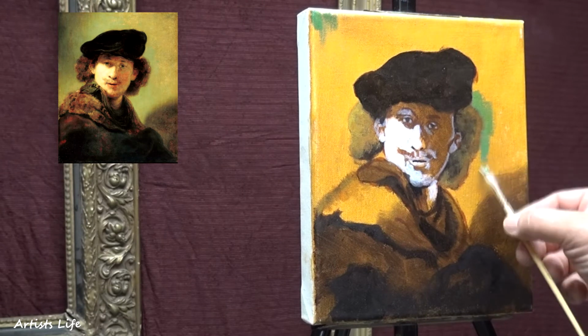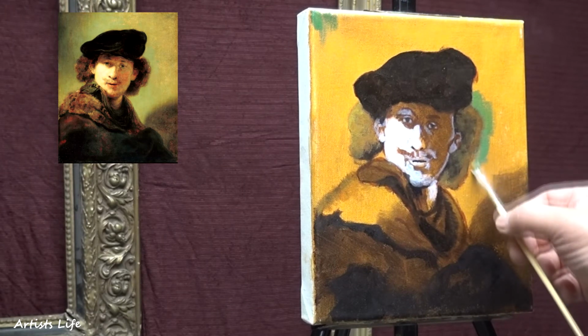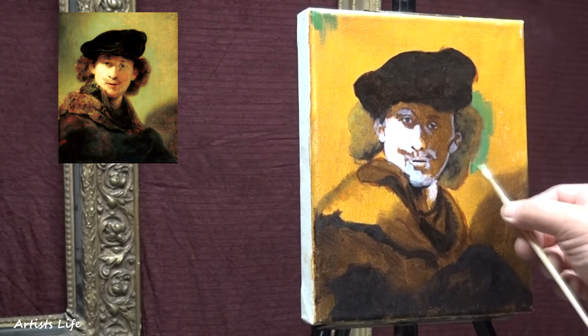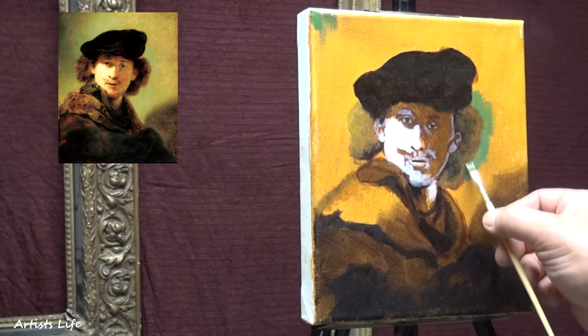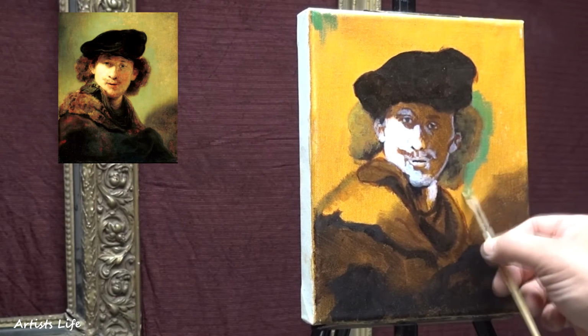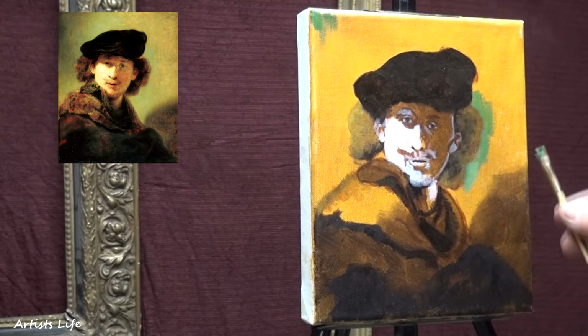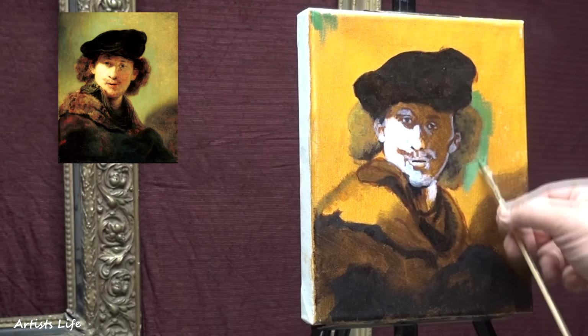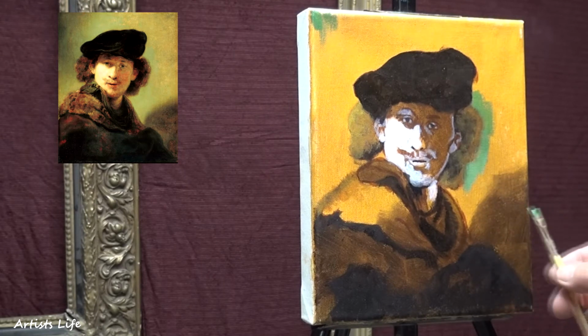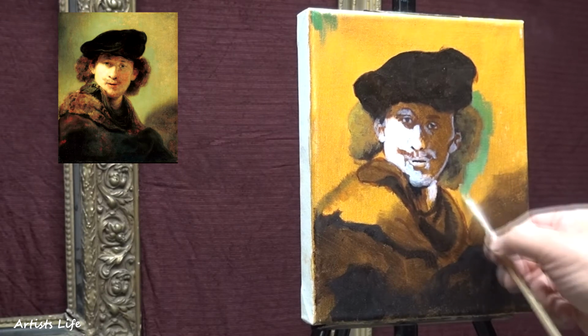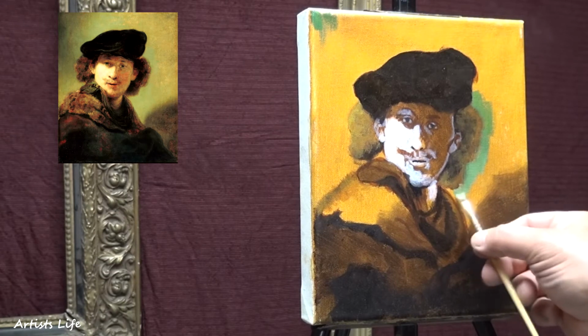And my brush stroke is very direct, vertical. What I intend on doing with this green is to come back later with yellow ochre or Indian yellow and to just stain this brightness out if I can.